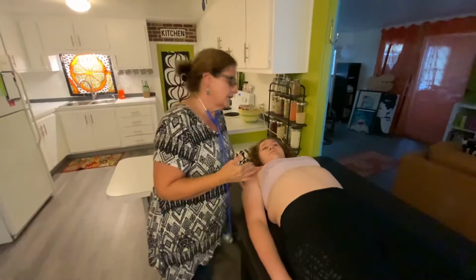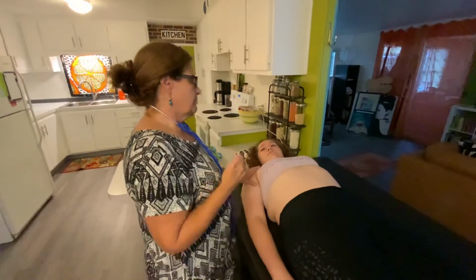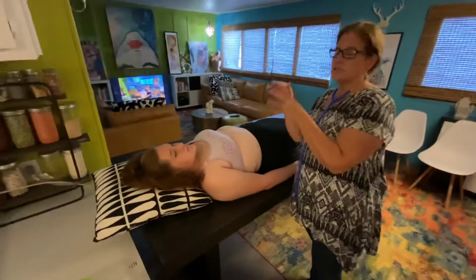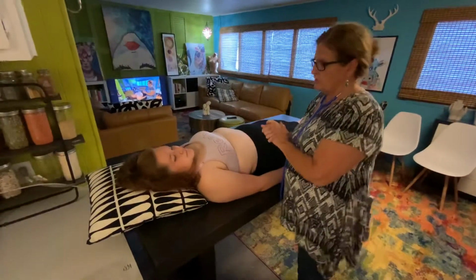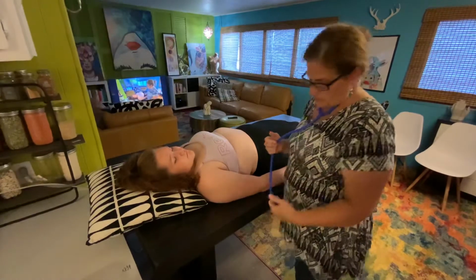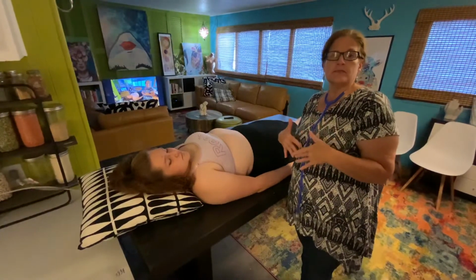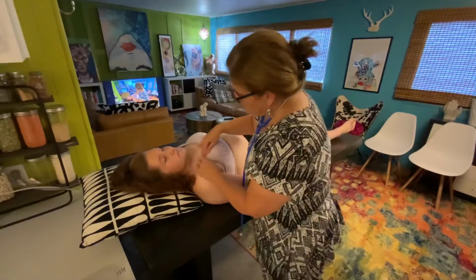I'm going to be looking at her chest for any vibrations, any visible pulsations, any heaves, any lifts, any obvious deformities, any lesions. Okay? So the first thing we're going to do is palpate the 5 cardiac assessment areas. Okay?